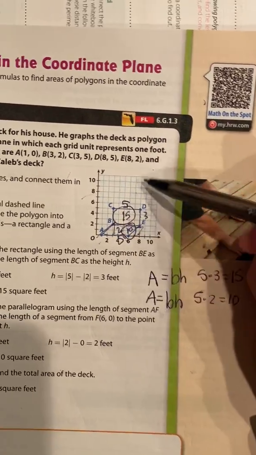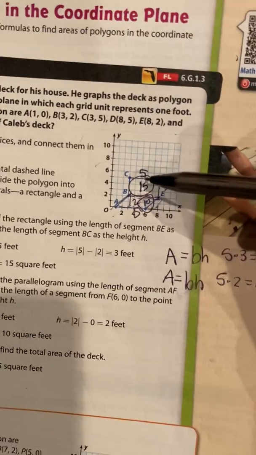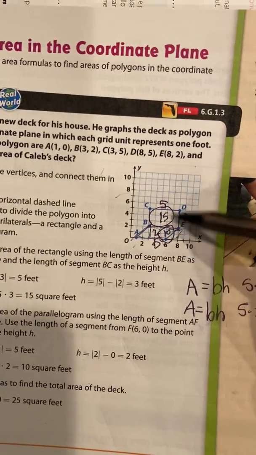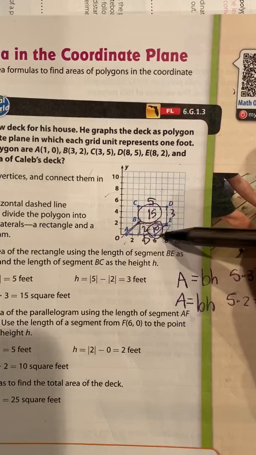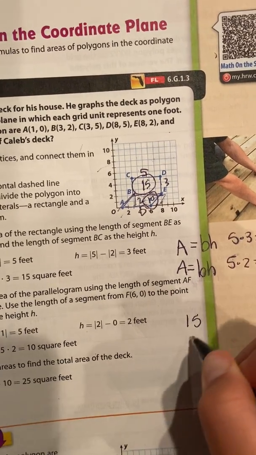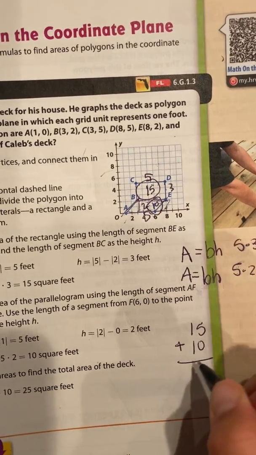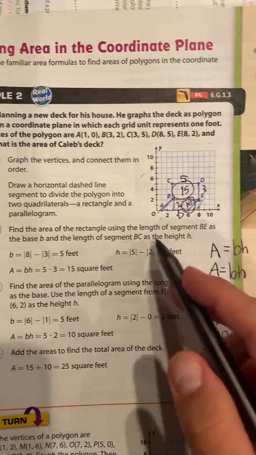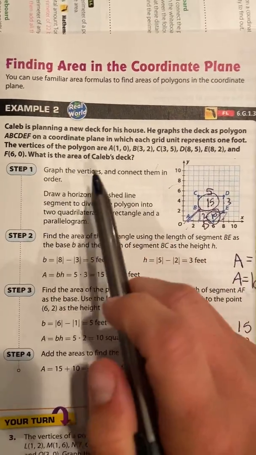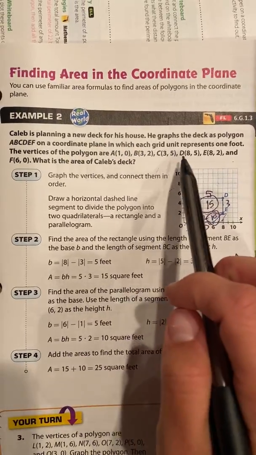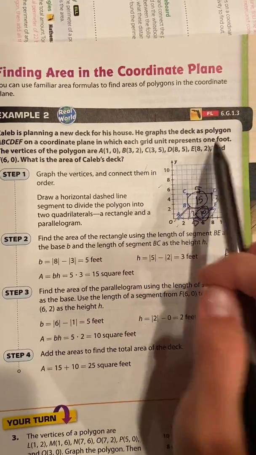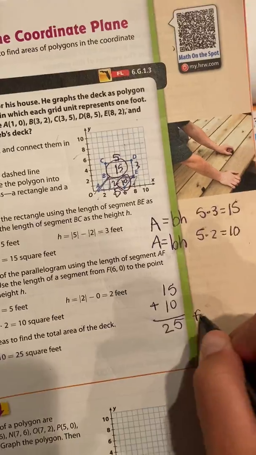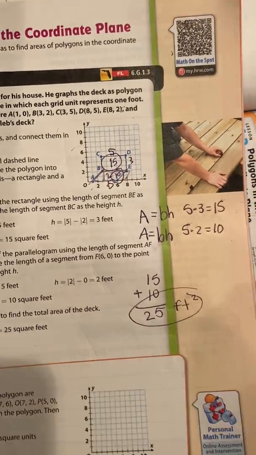So now to find the whole area of that whole shape, we're just gonna add these two together. So we can do 15 plus 10, and our area is 25 square feet, because that's what the unit is, right? I wanna make sure we're doing square feet. Oh yeah, feet. So we can just do 25 square feet.